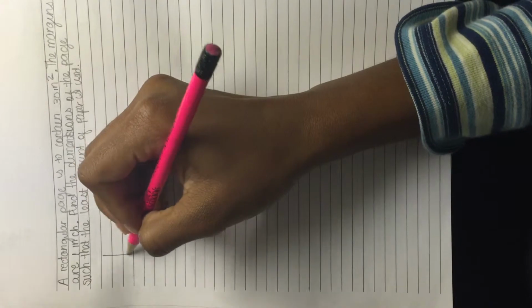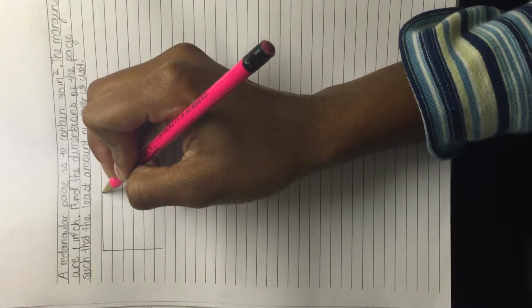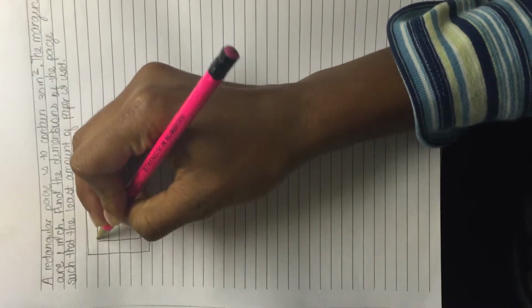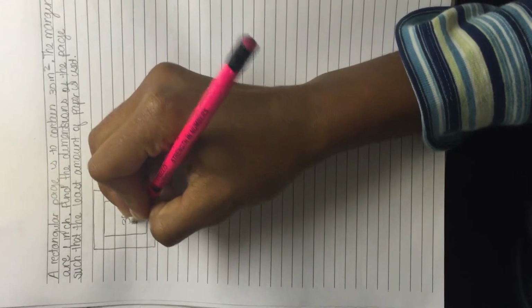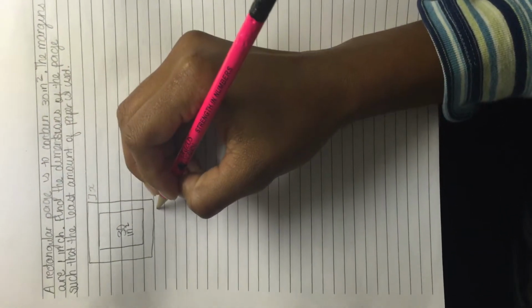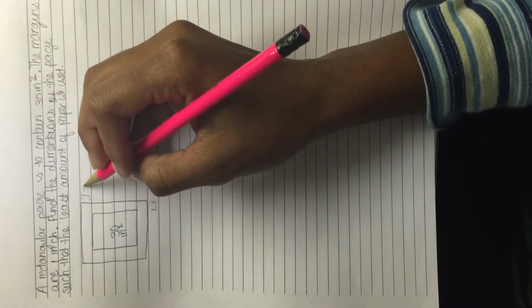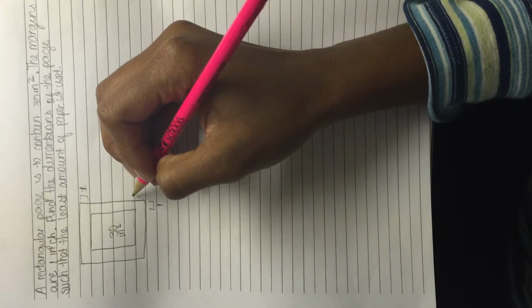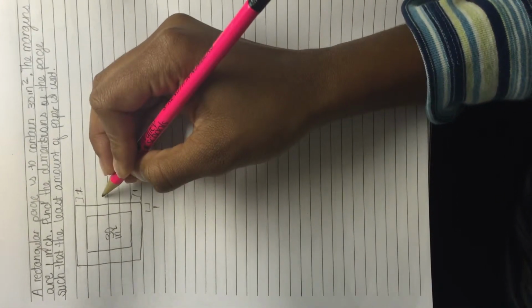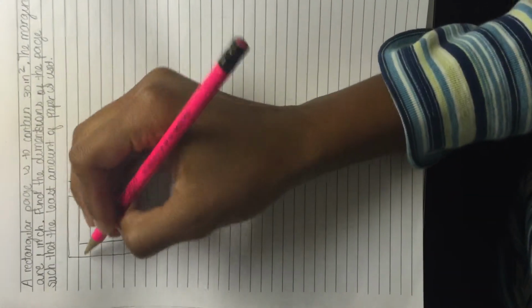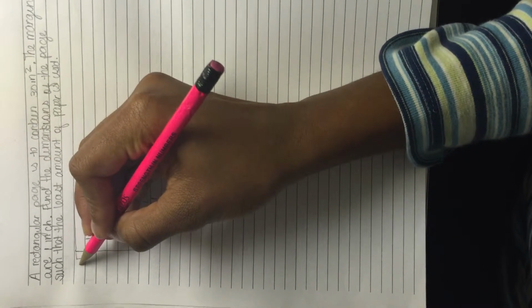So what we know, it's going to look like this. We have a page, and inside that page we have a print. This print is 30 inches squared, okay? And this is X, and this is 1, because the margins are 1. We know that this is X, and this is Y. This is 1. All the margins are 1.